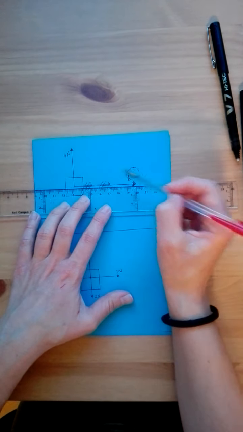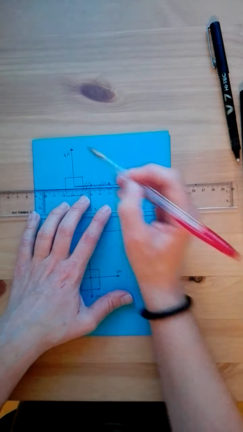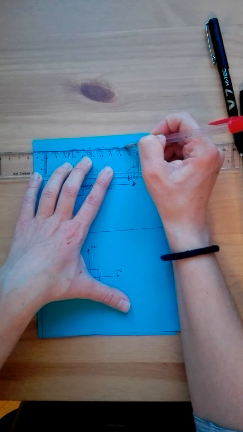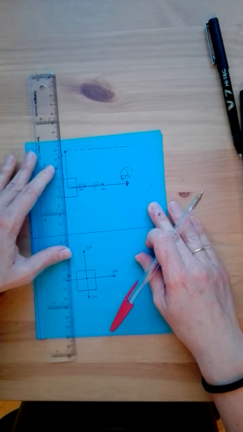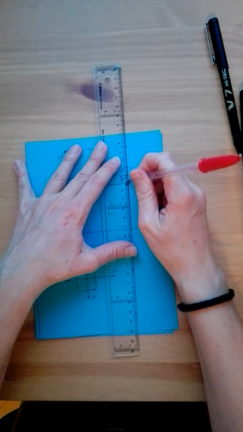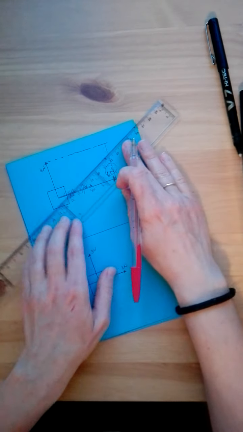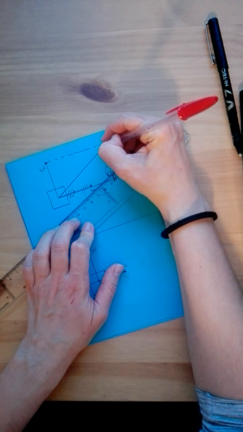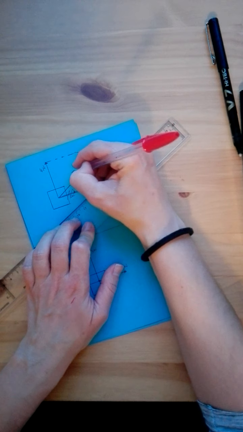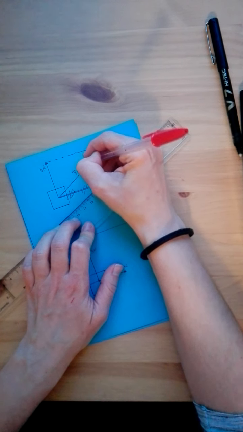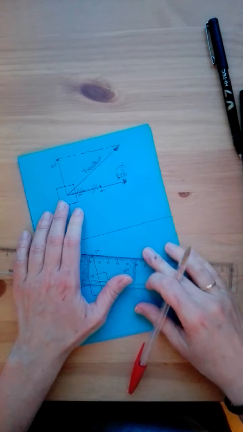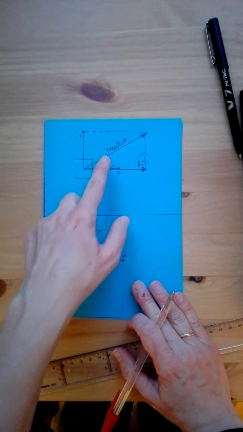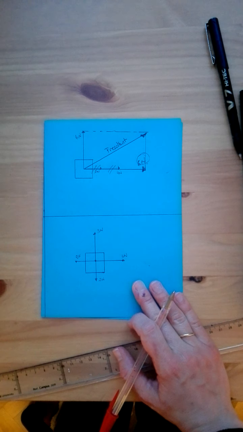Then we make the resultant of this force of 6 newtons and this other of 4 newtons by the parallelogram method, okay? And we obtain this force, that is the resultant force, okay? So, and you could calculate the value, the magnitude of this force if you want.